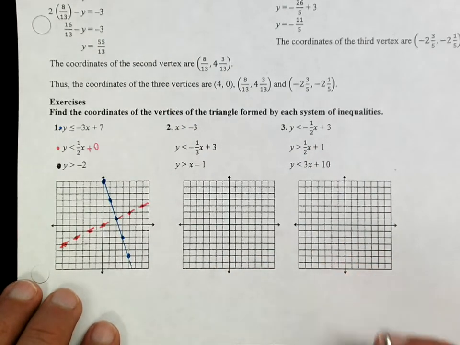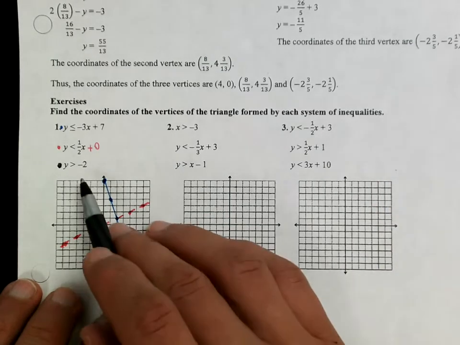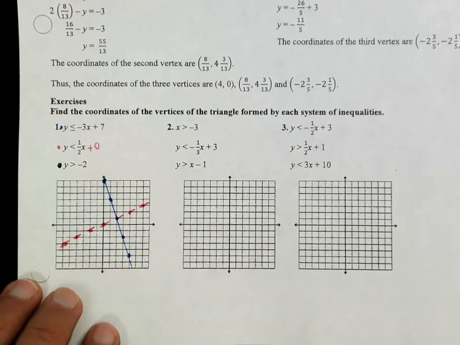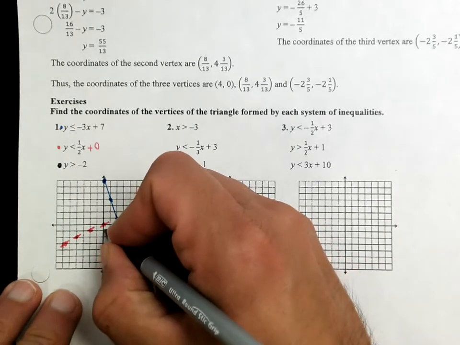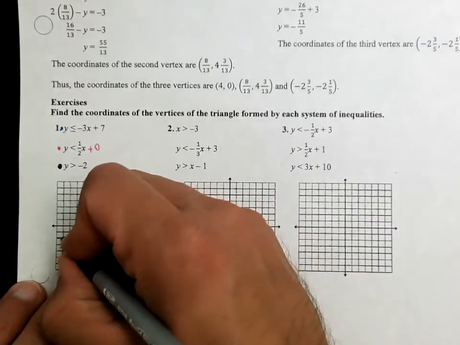So finally, on this part right here, on the bottom part, y is greater than negative 2. So y is equal to negative 2 would be a horizontal line across negative 2, right? So that's what we're going to do here. Negative 2 would be about right here. This is going to be a dotted line also.